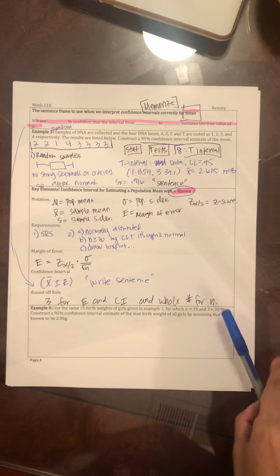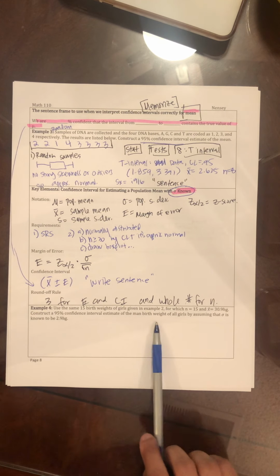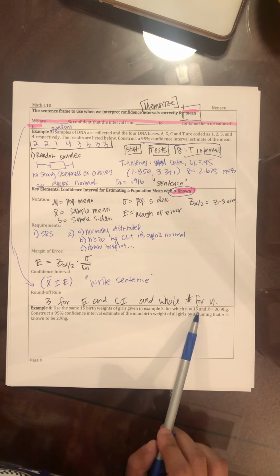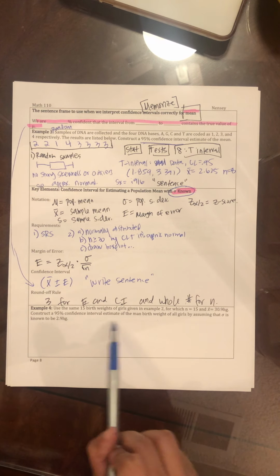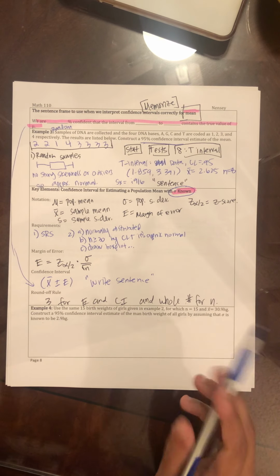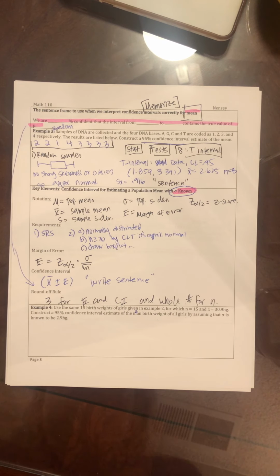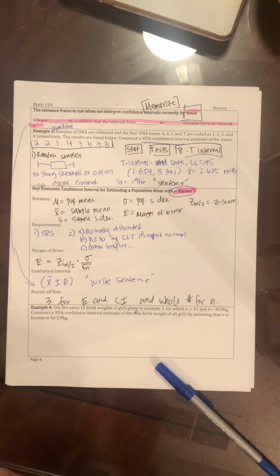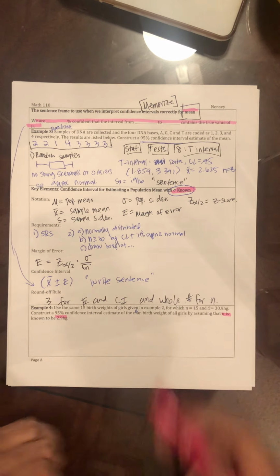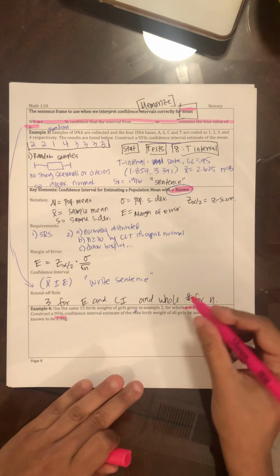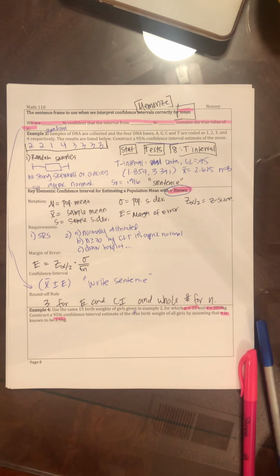Okay, so let's go ahead and do, again, an example. It says use the same 15 birth weights of girls given in example 2, for which n was 15, x bar was 30.9, and construct a 95% confidence interval estimate of the mean birth weight of all girls by assuming that sigma is known to be 2.9 Hg. So you're actually given that sigma is known, and that's really a key thing. You're given n is 15, x bar is 30.9, and you're like, but Ms. Nensey, we deleted everything from our data. That's okay, we're going to do this by hand anyway.